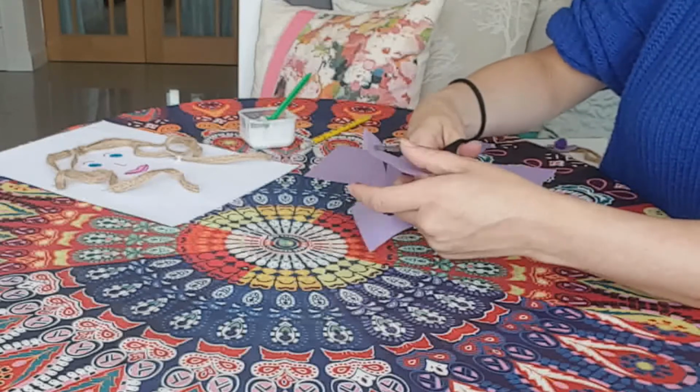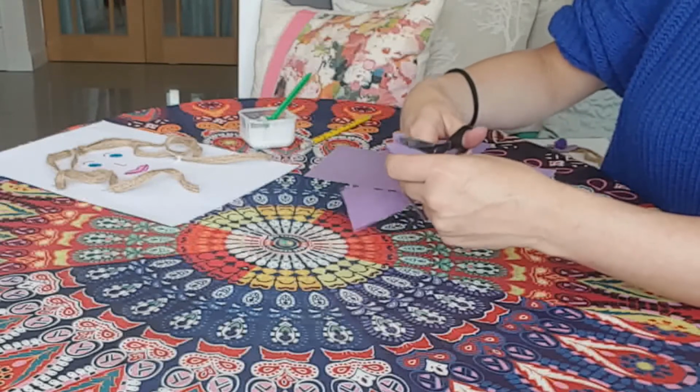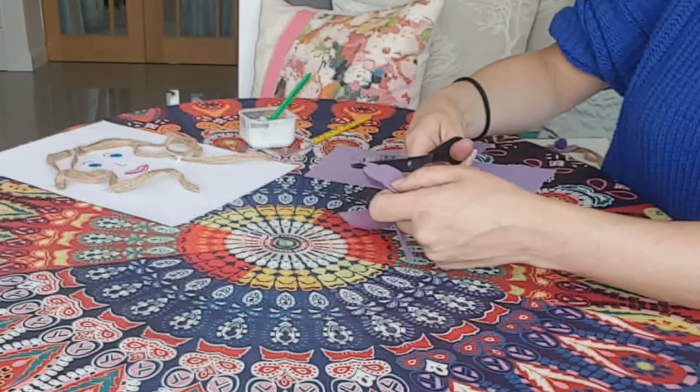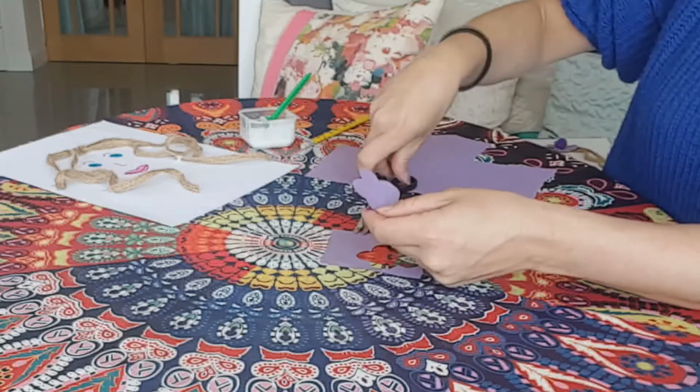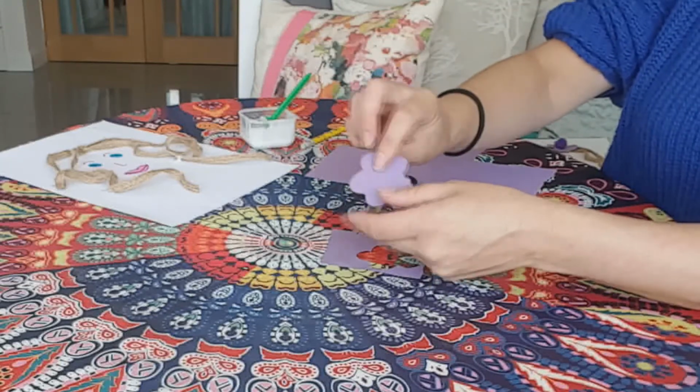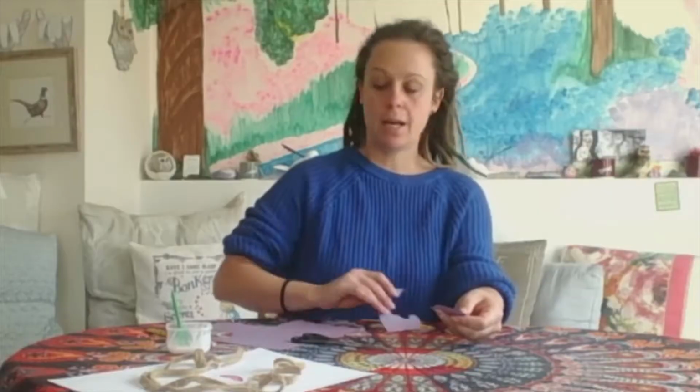Okay, so I'm just cutting out my flower now, and I'm just cutting around the outside of the flower, so don't worry about the inside. And then I'm going to turn it over so that I can't see any of my pencil lines.